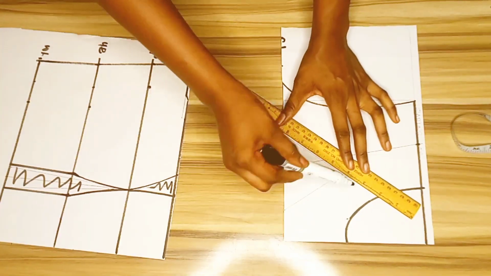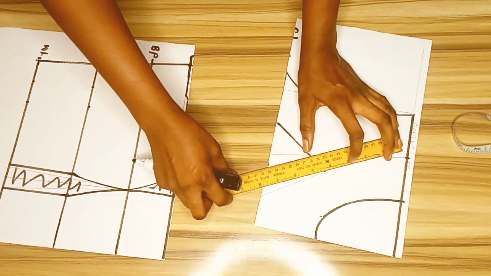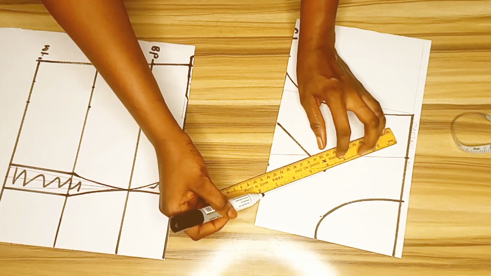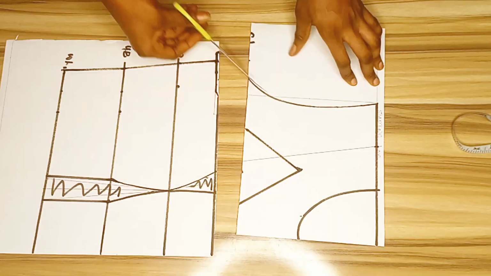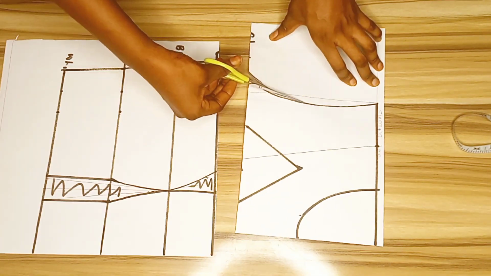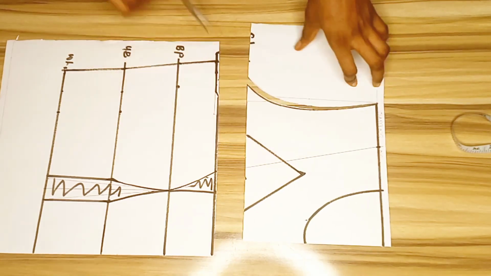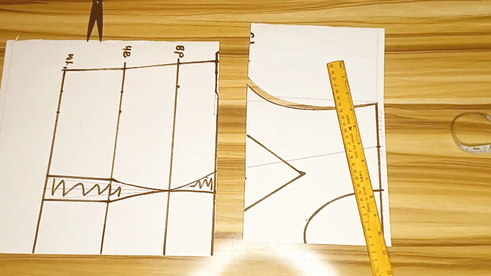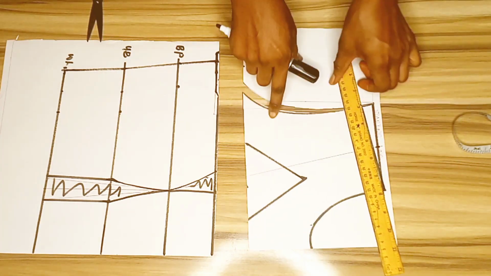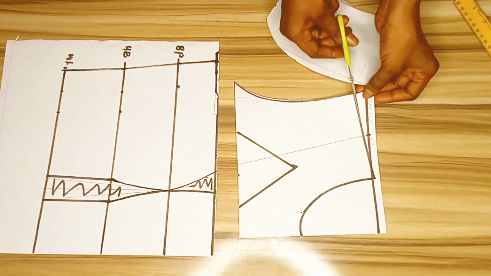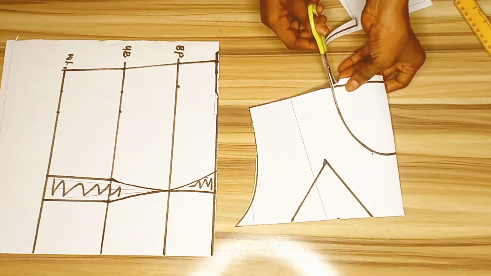So guys, I've already gone ahead to separate the yoke from the bodice, and I used a black marker to bring out the lines, and then I cut it out. Getting towards the shoulder, I decided to add my shoulder measurement, which is the 1 inch slope for the shoulder that I didn't mark initially. Then I proceeded to cut out everything.